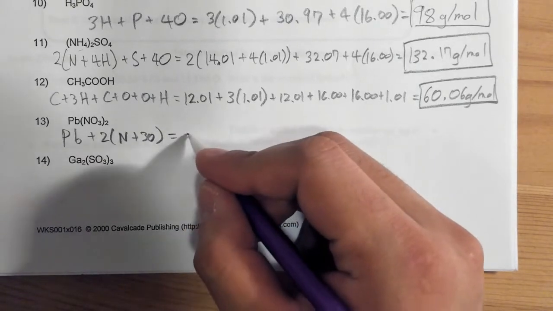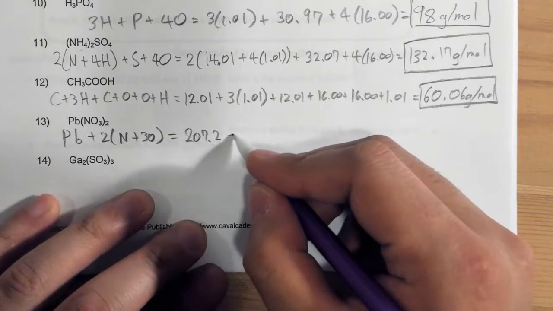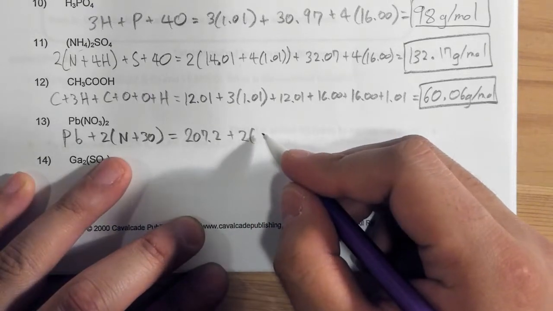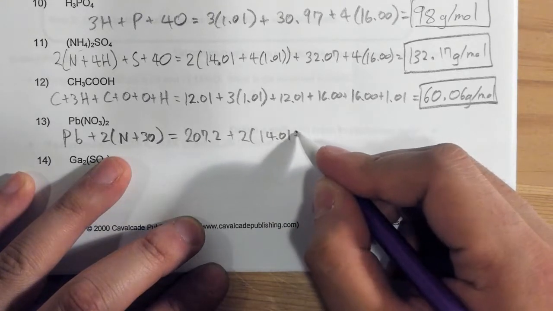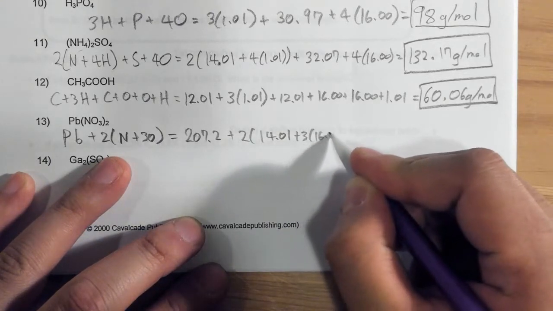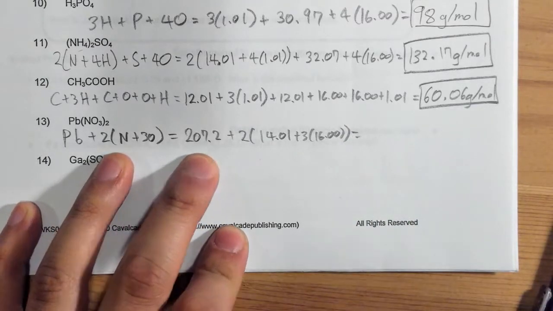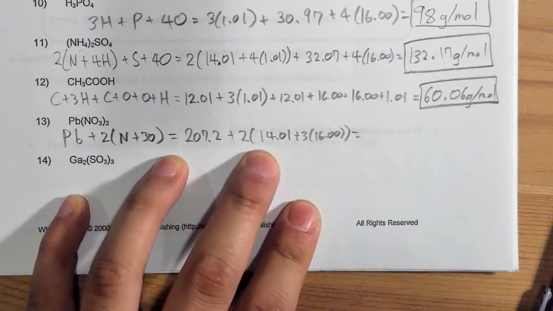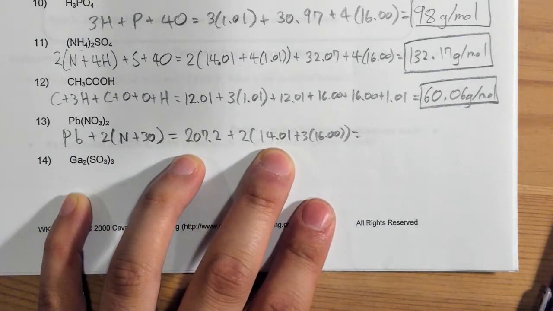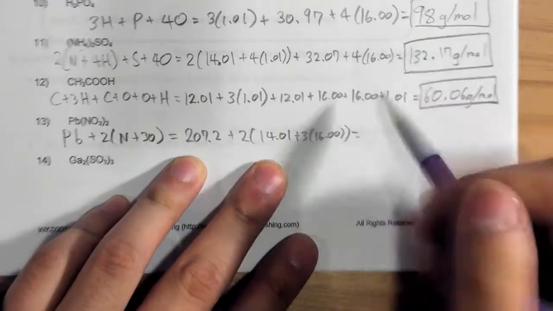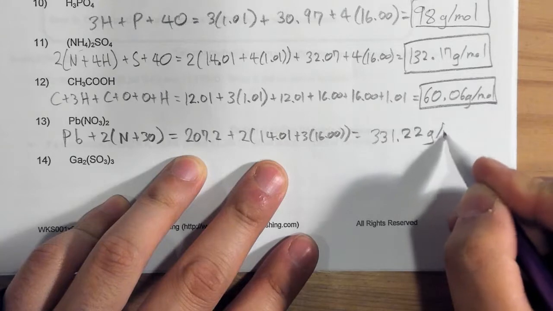It's 207.2, plus 2 times N. N is 14.01, plus 3 times 16.00. That gives you 331.22 grams per mole.